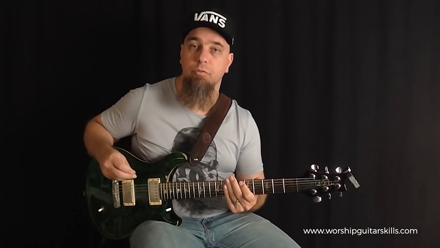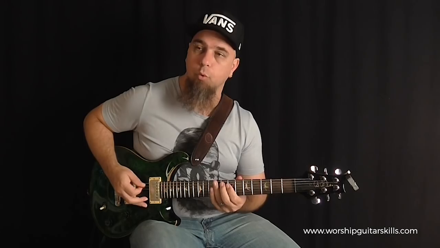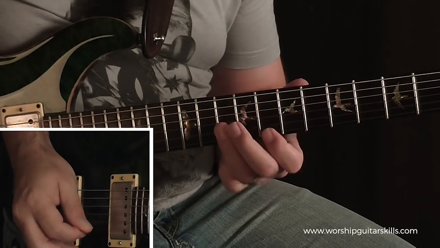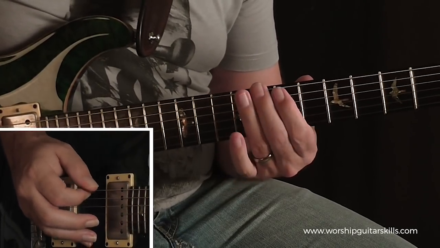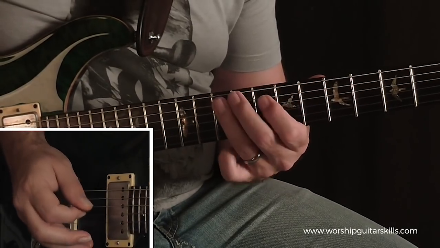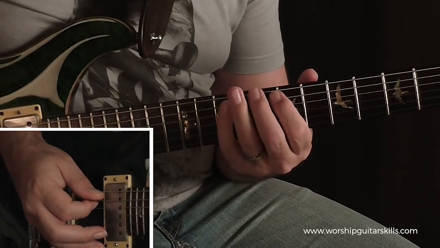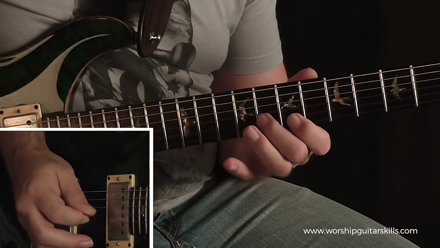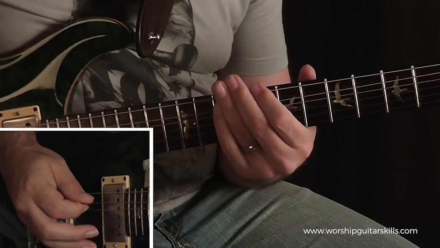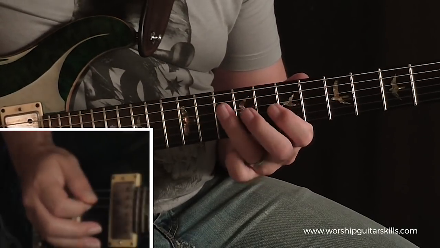But what if I want to go to a different position? Well, then I'm going to play the 4 chord here, the 1 chord, 5 chord, the 6 chord.